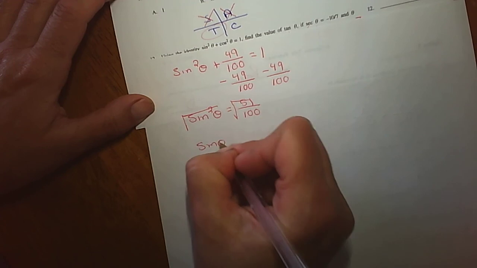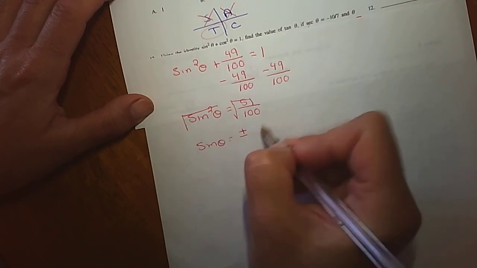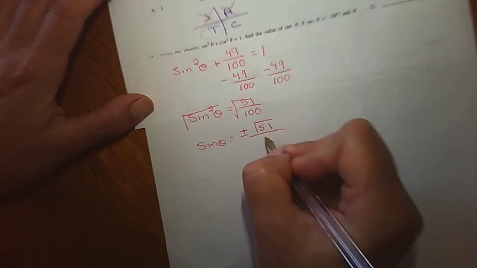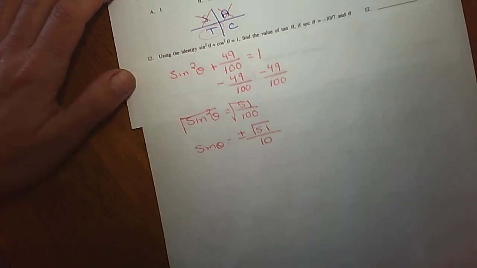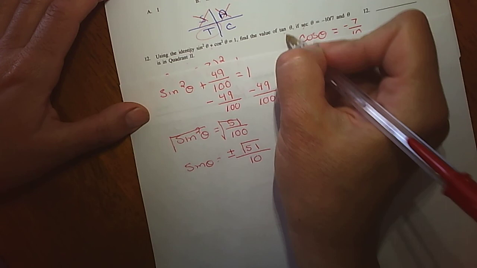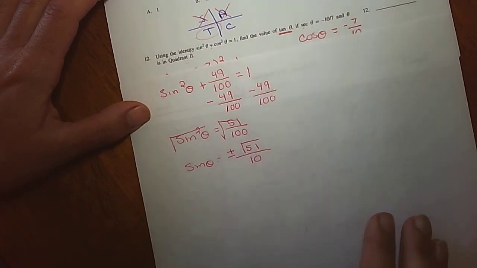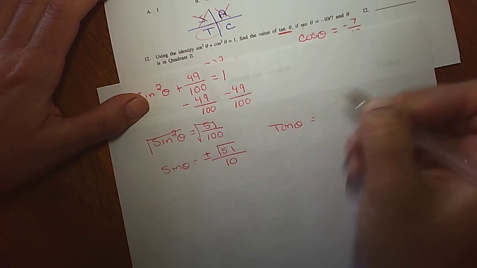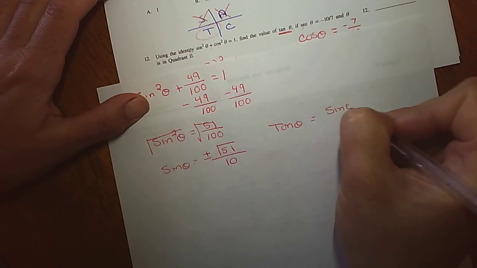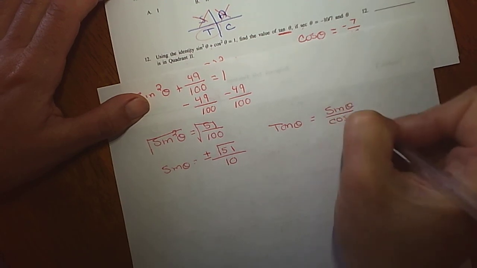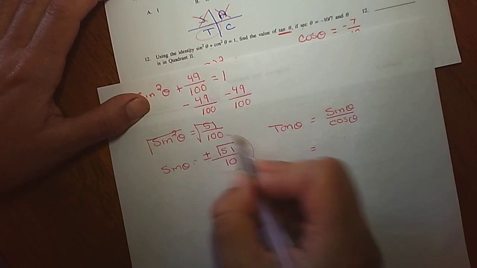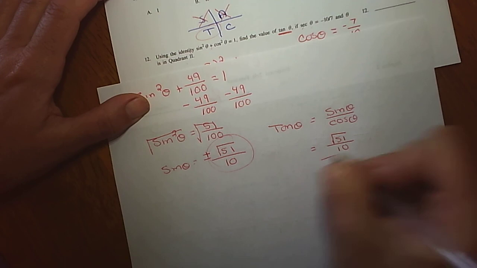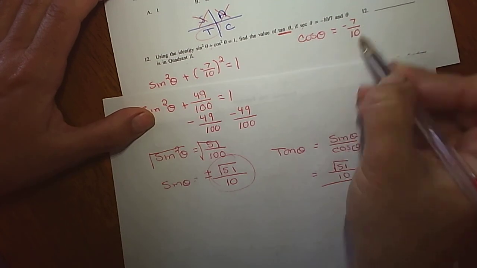So I get sine theta equals plus or minus. I can't take the square root of 51, but what's the square root of 100? 10. Now let's look and see what they want us to find. They want us to find tangent. So tangent, again, is sine over cosine. So the sine is this guy, radical 51 over 10. Cosine they gave us is 7 over 10.